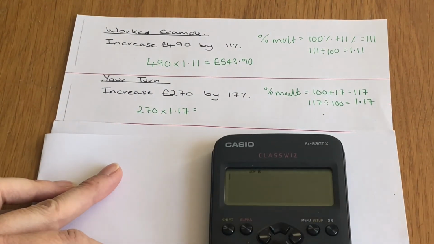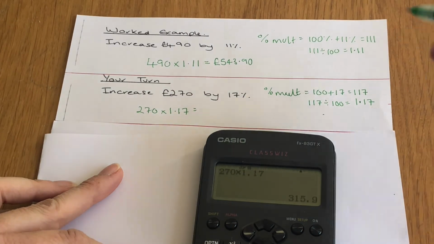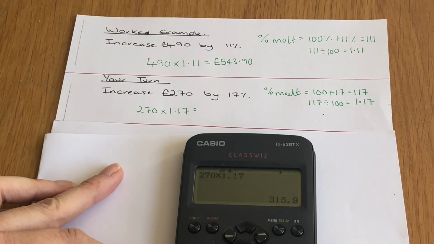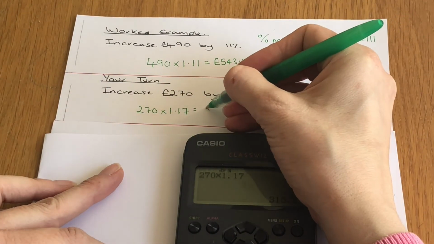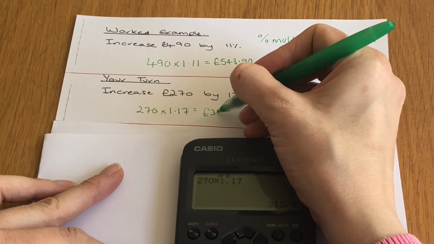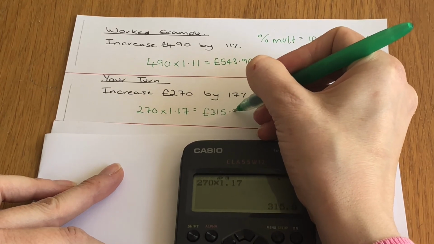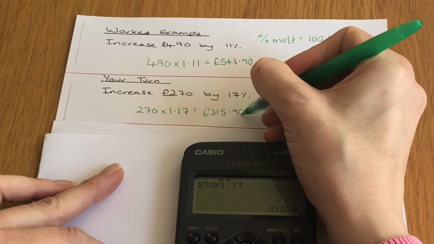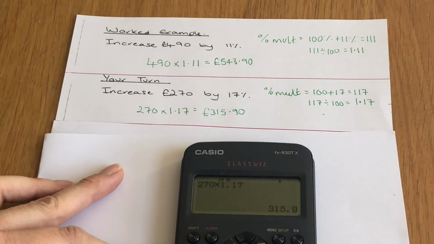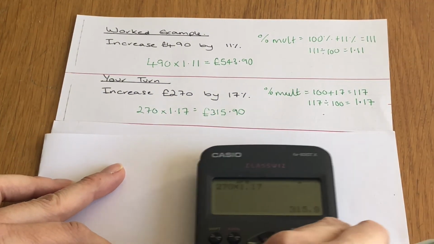So when I type that in, I get 315.9. So don't forget your pound sign. And remember, money is always to 2 decimal places. So my answer is £315.90.